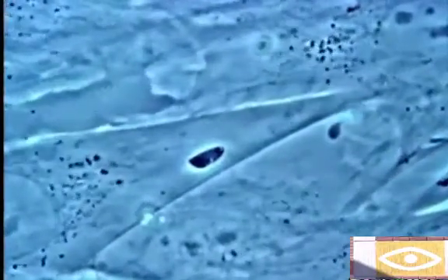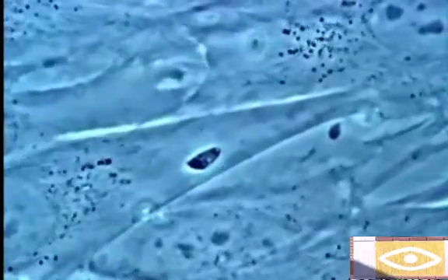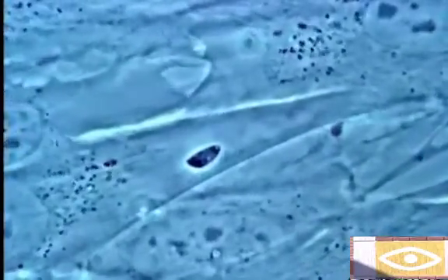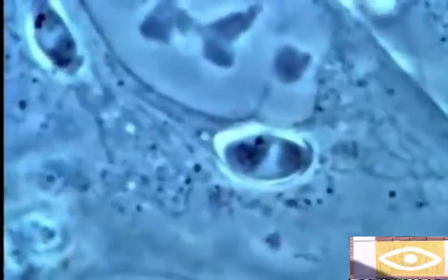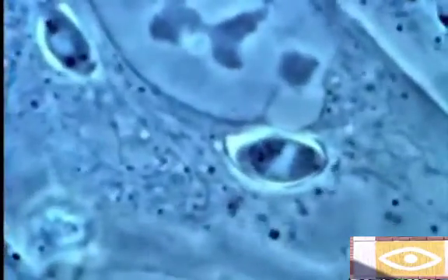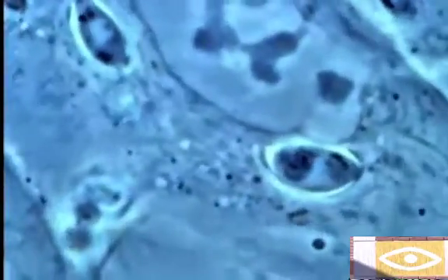After invasion, the parasite begins its intracellular development. This is shown in a tissue culture of human fibroblasts. This is a close-up of an early vacuole. A major feature of the vacuole is that it never fuses with any other compartment of the host cell endomembrane system.